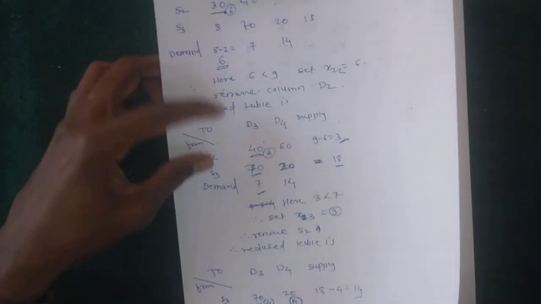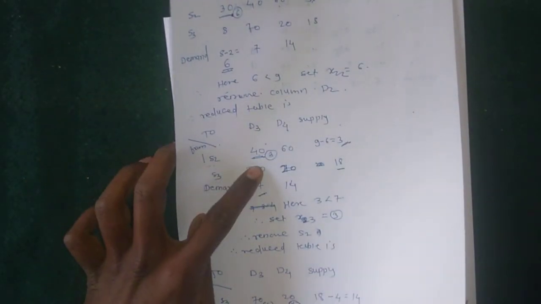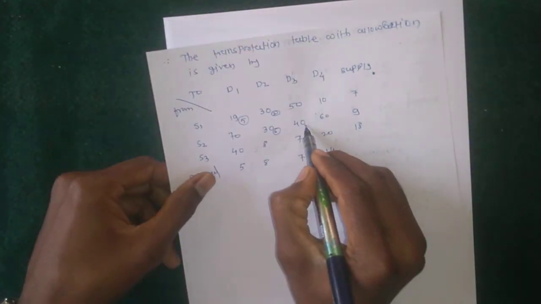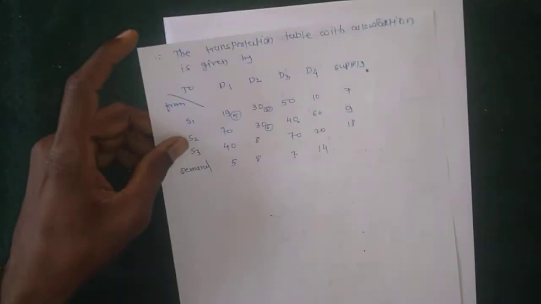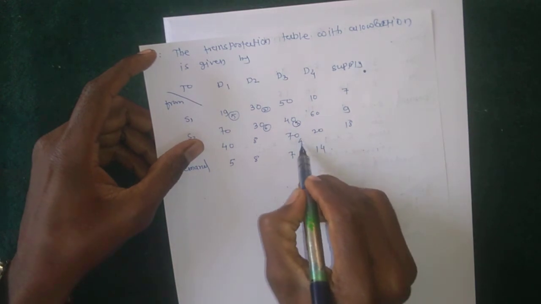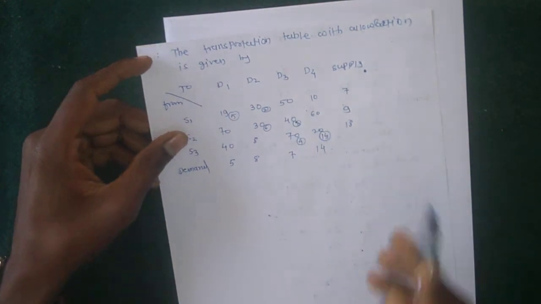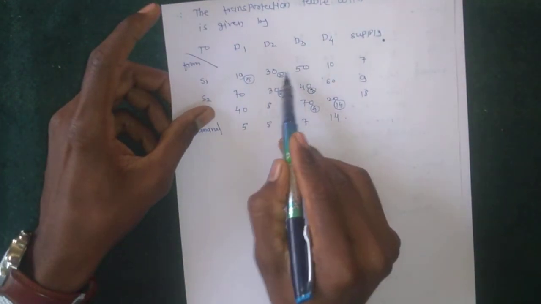Then S2D2 again has allocation 6. Then for 40 at D3S2, the allocation is 3, then 4 and 14. So here we have 1, 2, 3, 4, 5, 6 allocations.